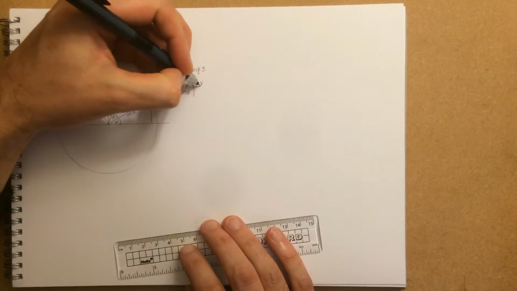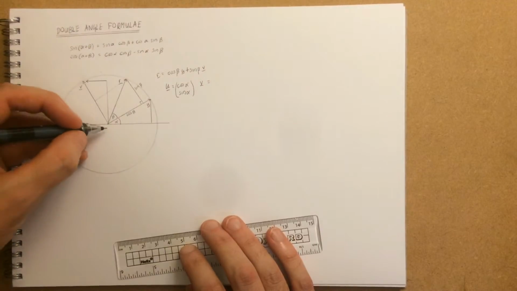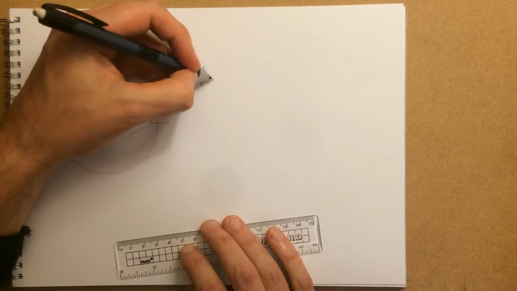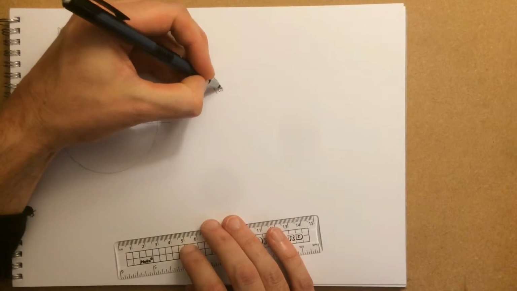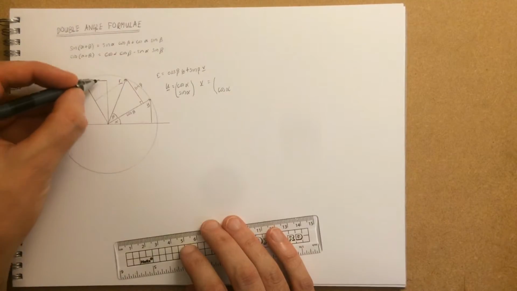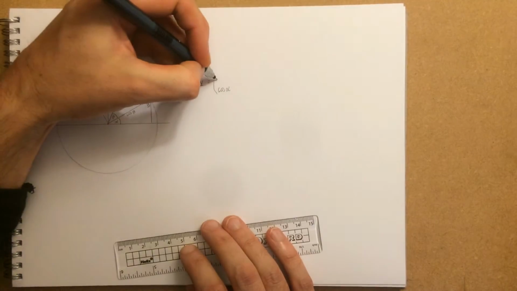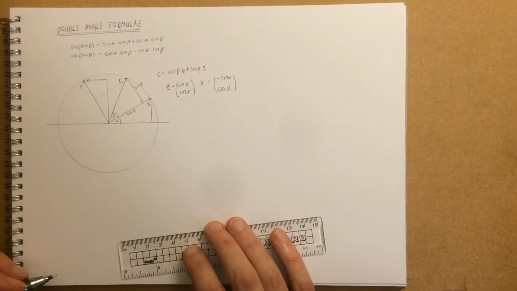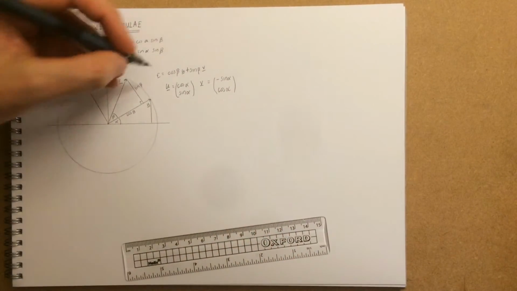So v is equal to, the amount we were going in the x direction, we're now going in the y direction, and the amount we were going in the y direction, we're now going in the minus x direction.